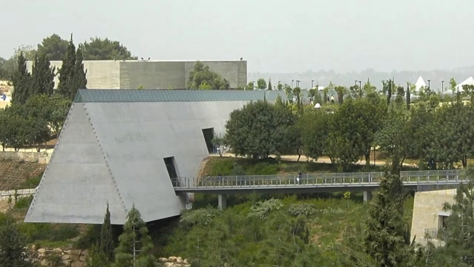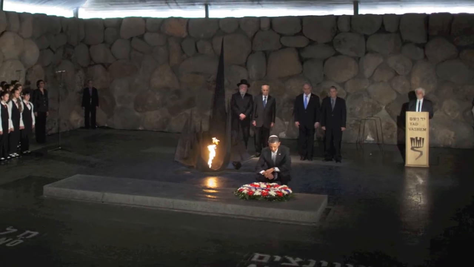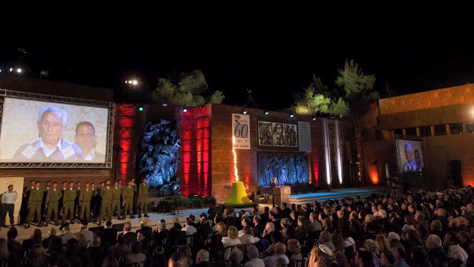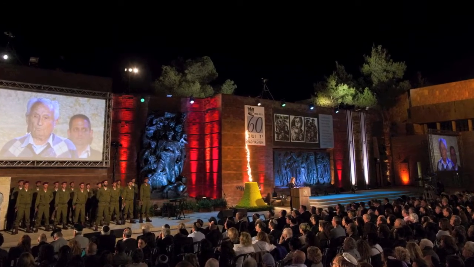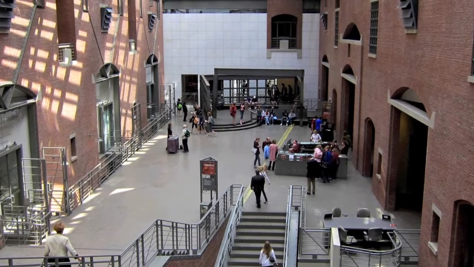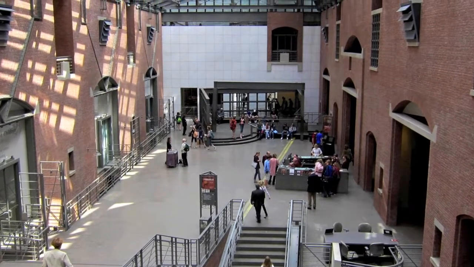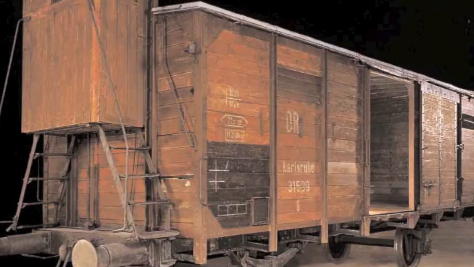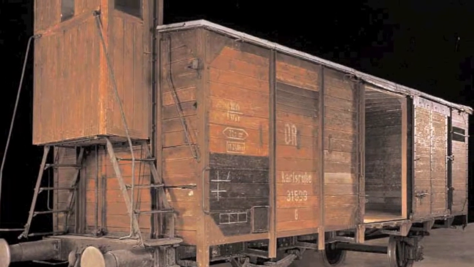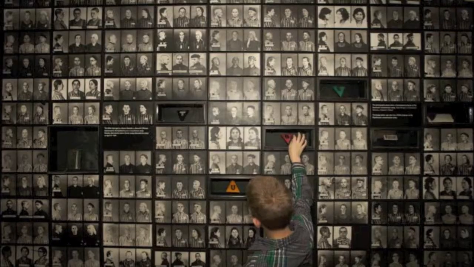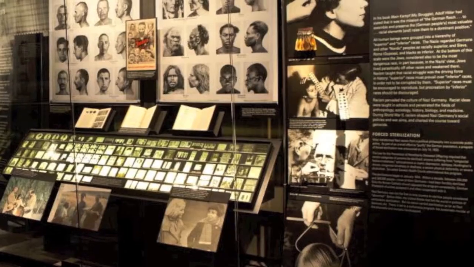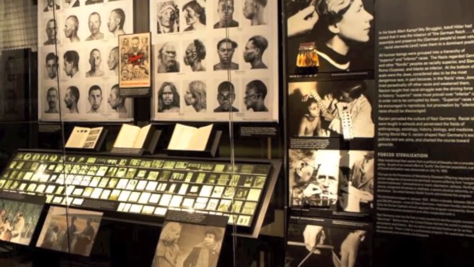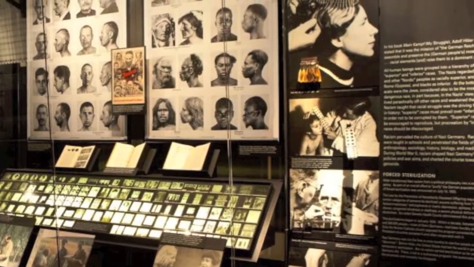The Yad Vashem also hosts ceremonies throughout the year, including the official Holocaust Remembrance Day, to commemorate specific groups and events from the Holocaust. Similar to Israel, United States Holocaust memory has been a reflection of the culture in which it is situated. The goals and actions of the United States Holocaust Memorial Museum can be viewed through the lens of American culture and America's relationship with the Holocaust over time.